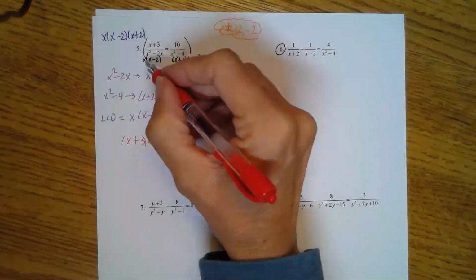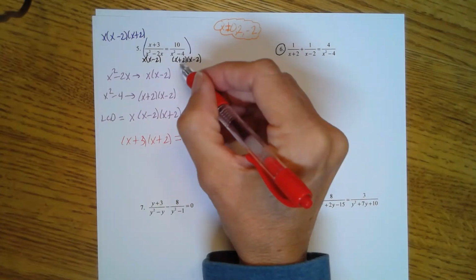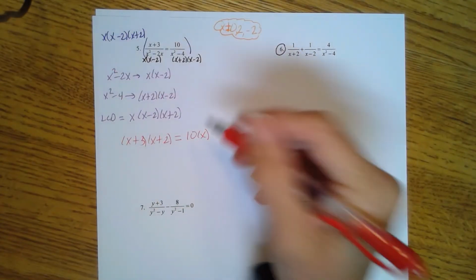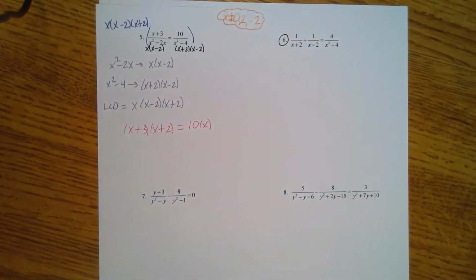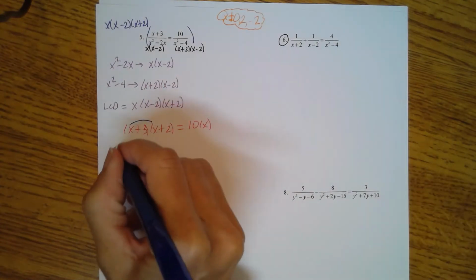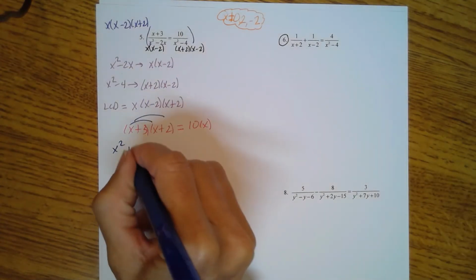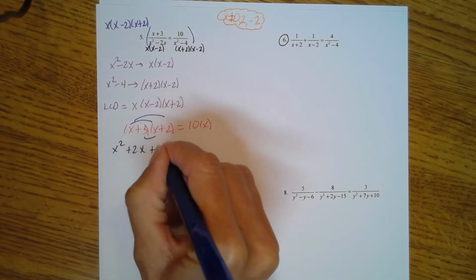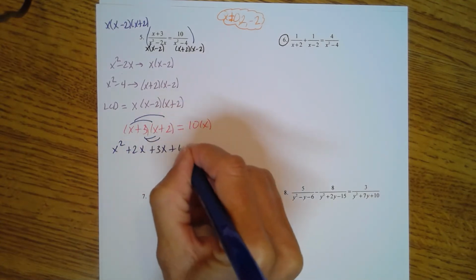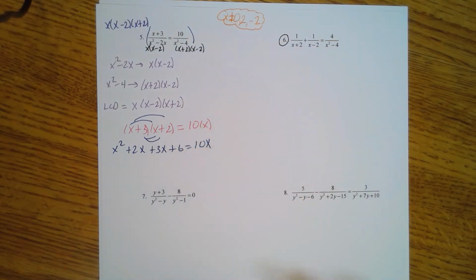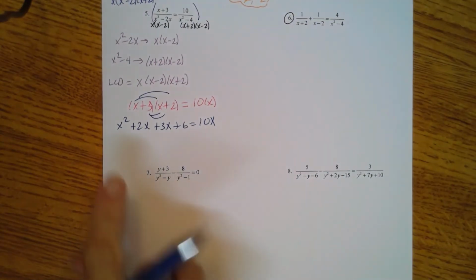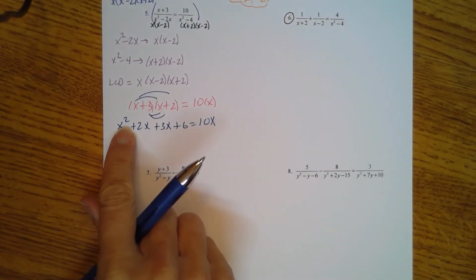So if you can cancel these out in your head, you'll see what's left, and write it out. Do not determine if it is linear or quadratic until we distribute. Well, x times x is x squared, outer gives me a 2x, inner gives me a 3x, and last gives me a positive 6, equaling 10x. So if you look at that, we see it's quadratic because we have an x squared.